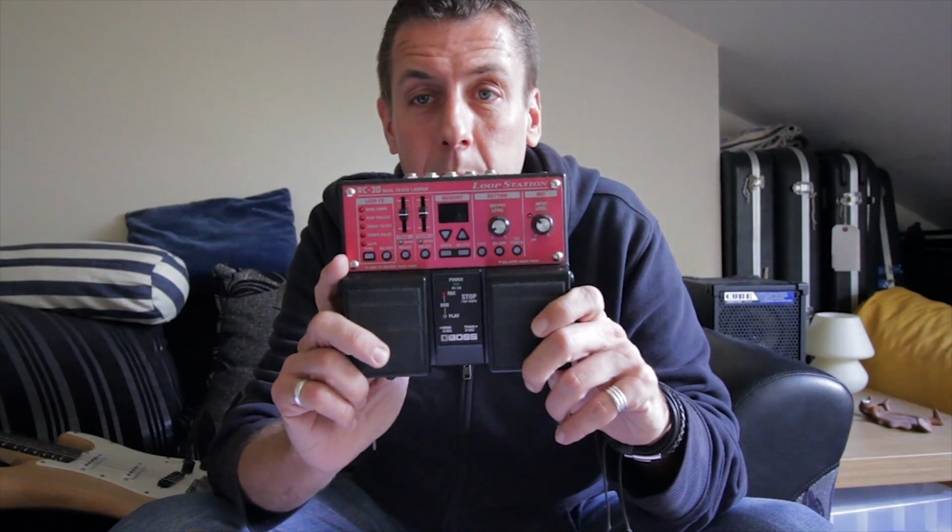And today I'm going to talk all about the loop pedal. I really think that having a loop pedal or some form of looping, there are lots of apps out there, even if you use your smartphone just to create loops, it's probably one of the most important teaching tools that you can get your hands on.